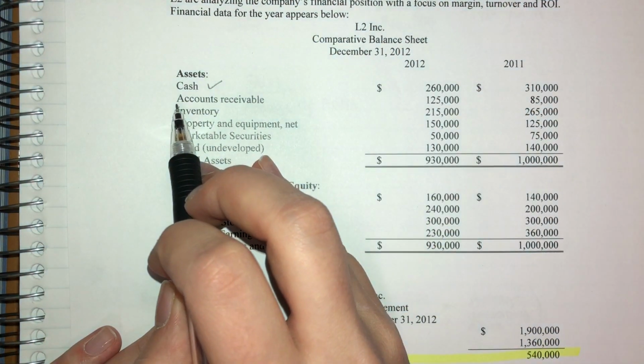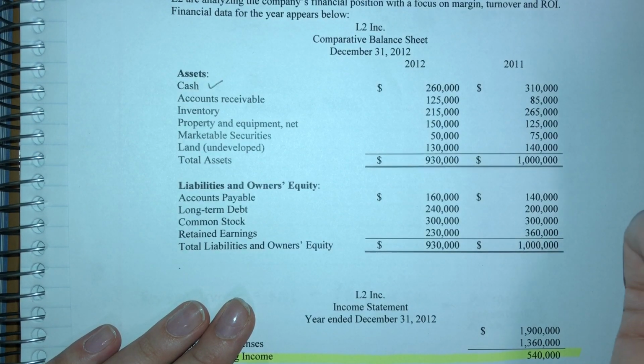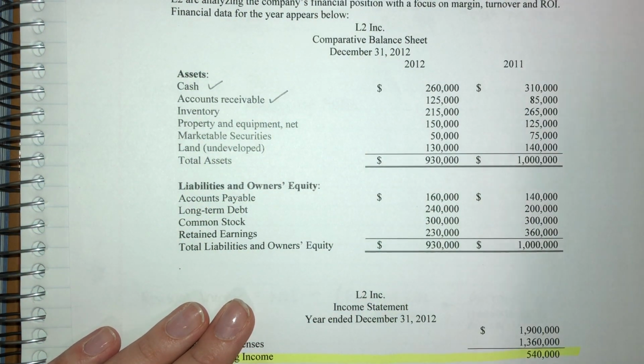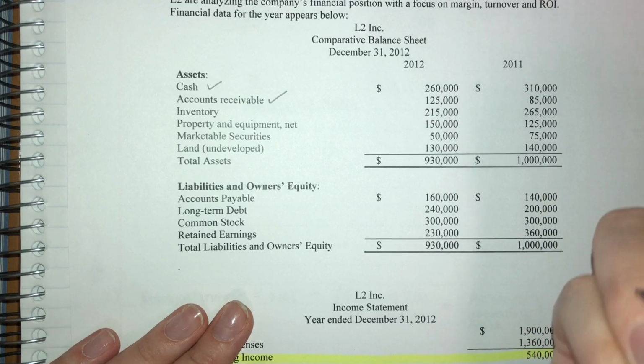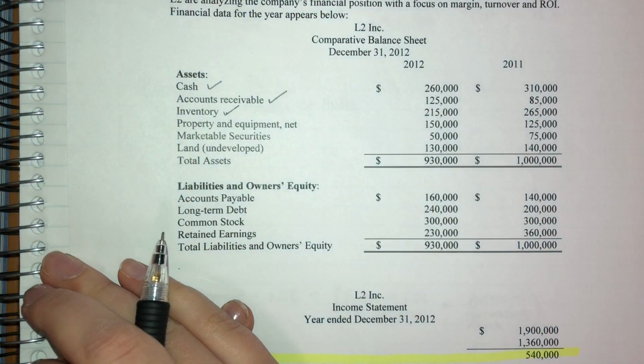Then we have accounts receivable. That should be pretty obvious, because that's money we are receiving for our products, so we definitely want to include it. Inventory is the same kind of concept. We have inventory to sell it, so that would definitely be operating.